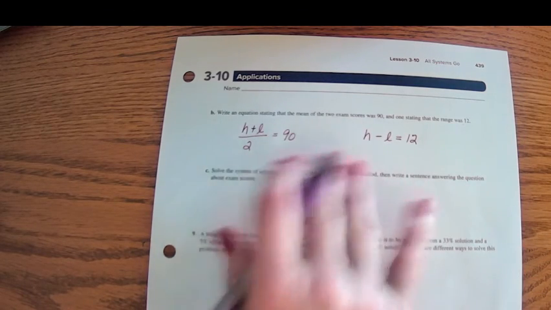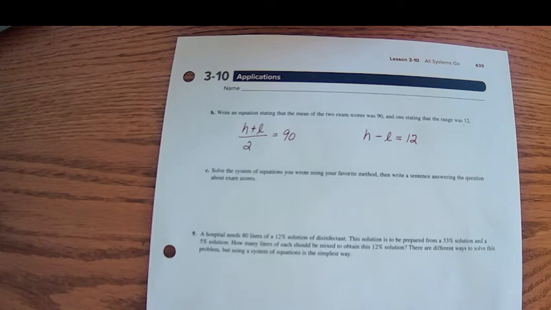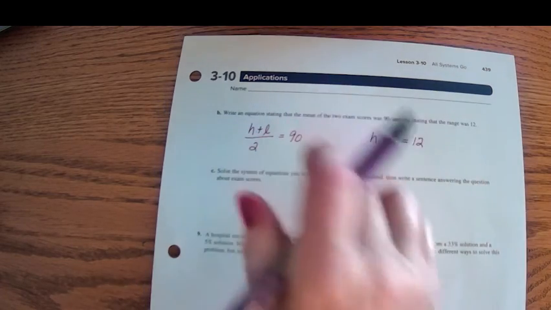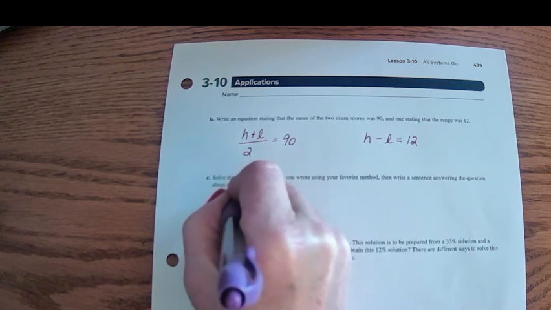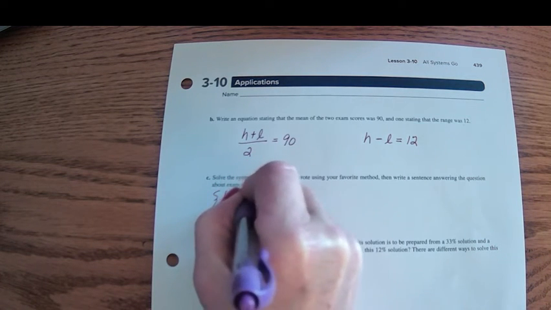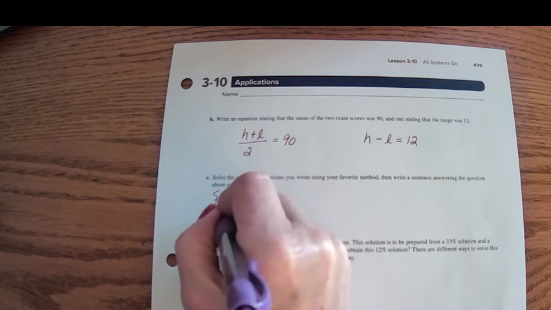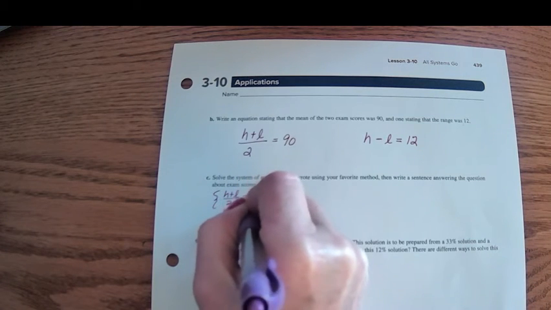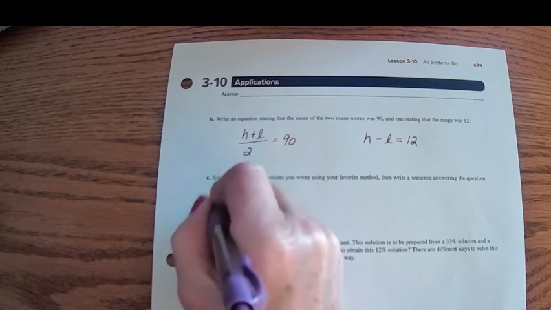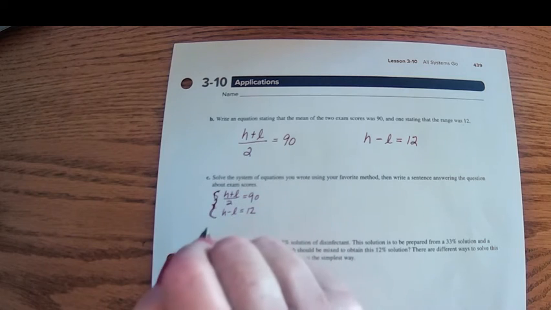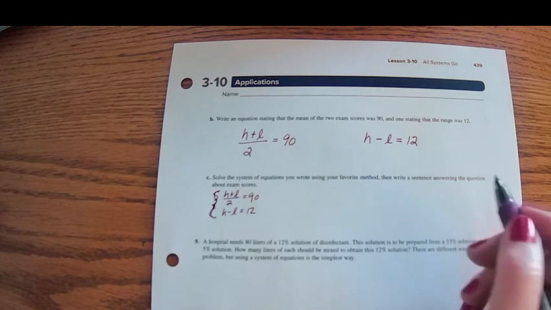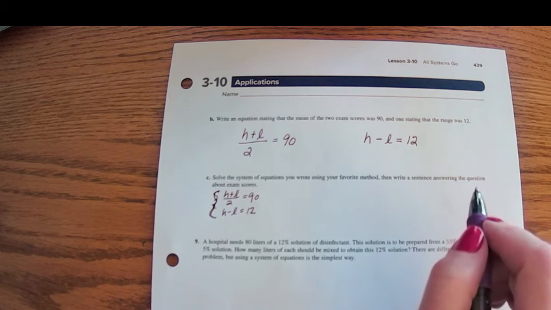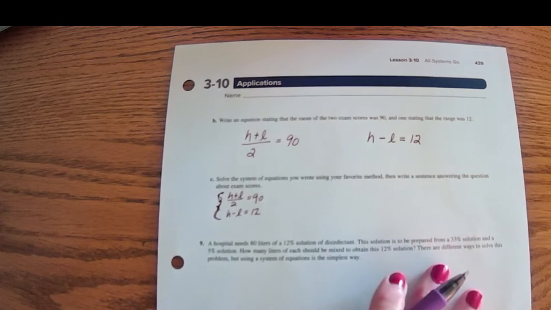So this is a system of equations. There's going to be a value for H and L that make both of these equations true. High plus low divided by 2 equals 90. And high minus low equals 12. That's going to be my system. So then solve it, and then write a sentence for your solution. All right.